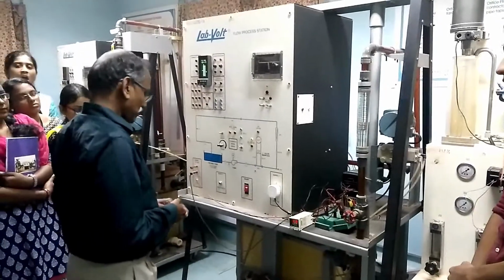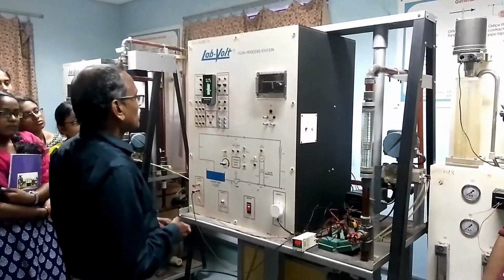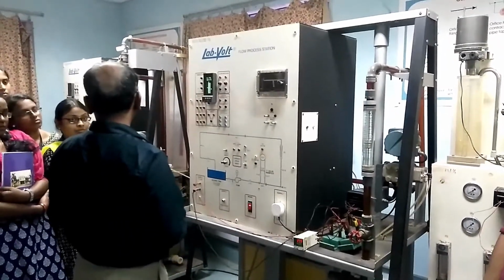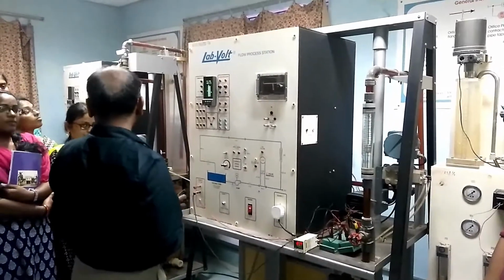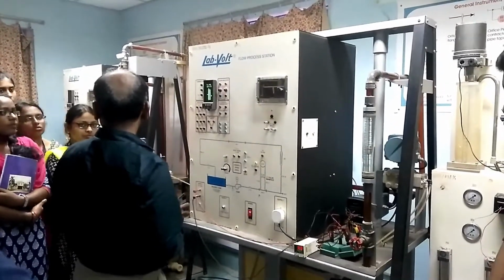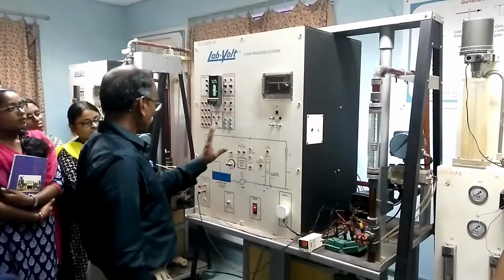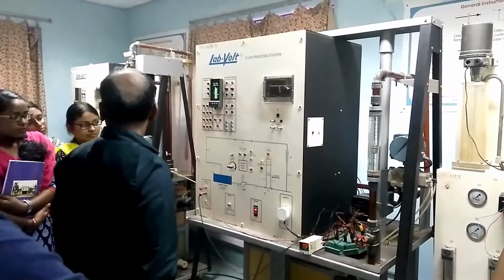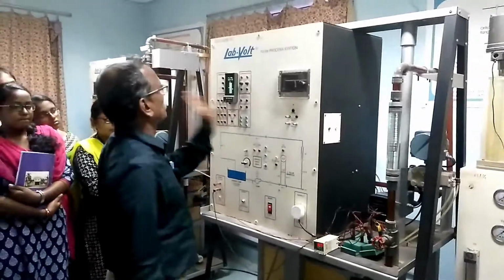This is flow process test. Level process also consists of flow process because we are controlling flow rate. Here, this is to control flow rate alone. That is called flow process.